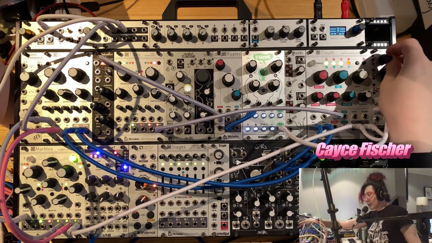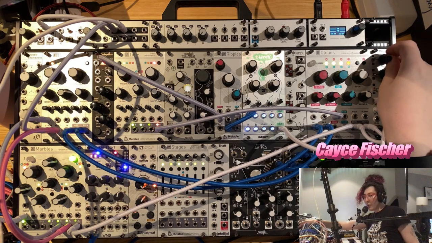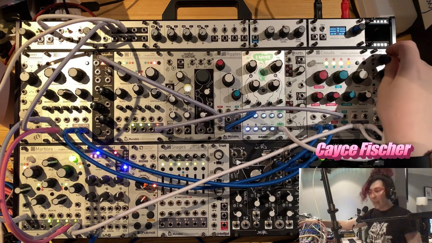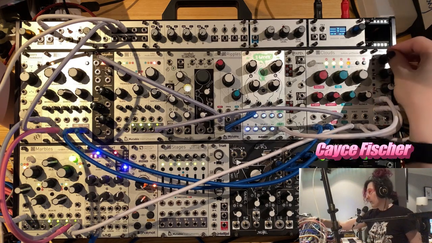All Right Devices makes adorable modules. I haven't heard of that one before. They have a new one out? They have a new module? A filter? Oh, that's very interesting.